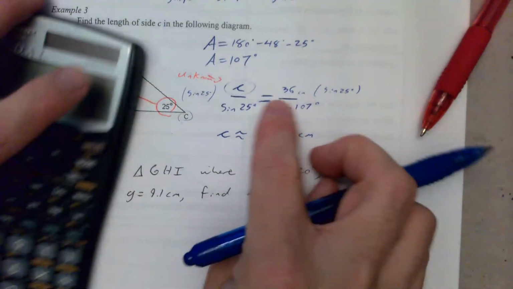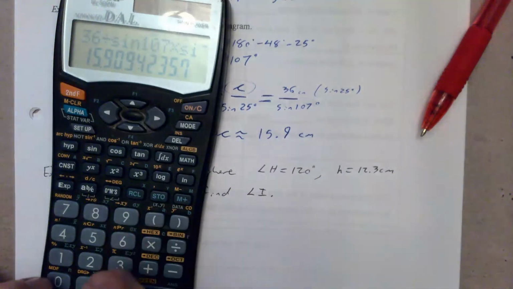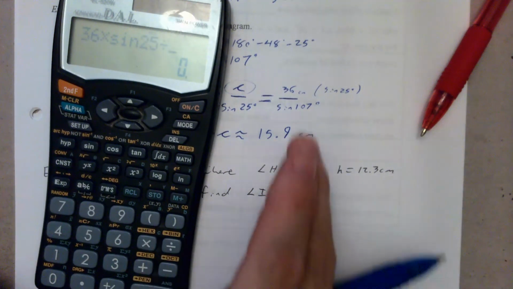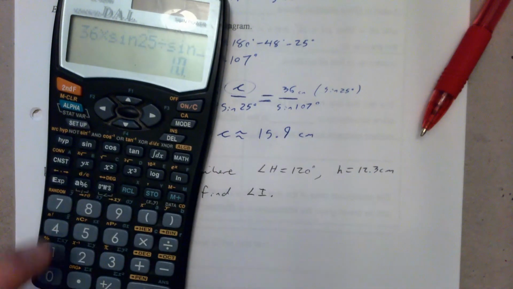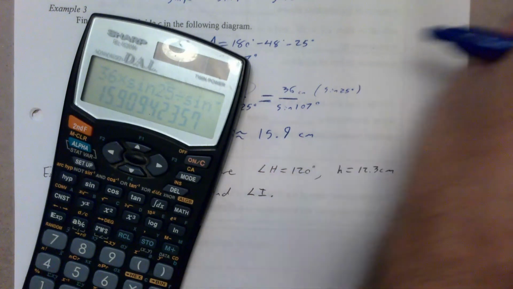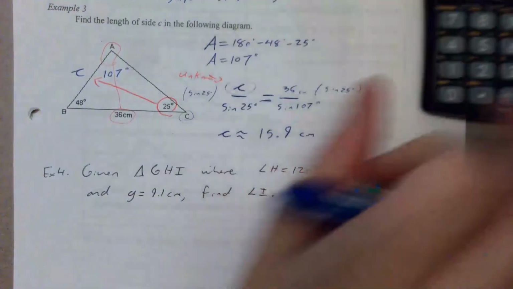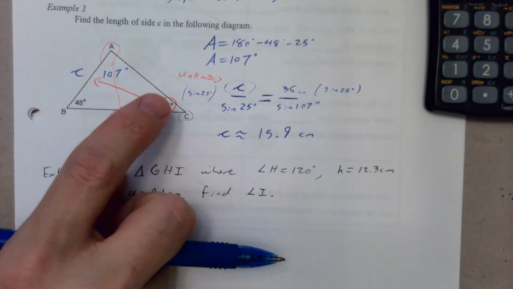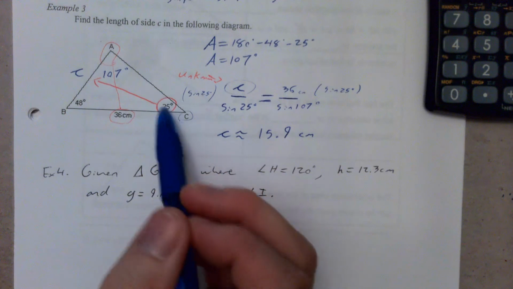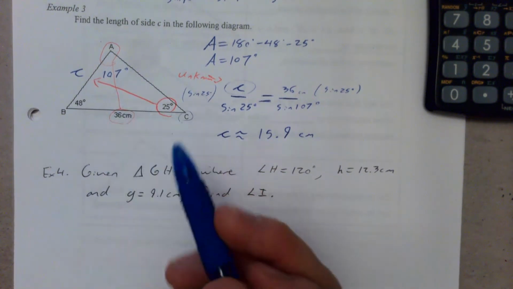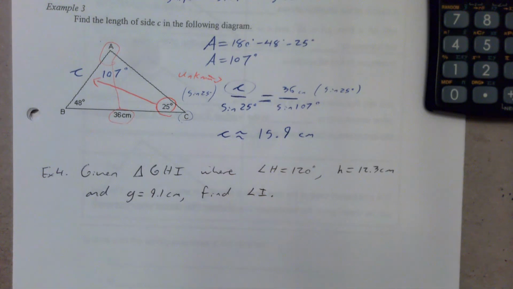The other way of typing this in, maybe multiply first and then divide. Let's try 36 times the sine of 25 divided by the sine of 107 equals. And yeah, I get the same answer. You cannot use SOHCAHTOA here because you don't have a hypotenuse. If you're focusing on, say, this angle as your angle of focus, you have two adjacent sides. SOHCAHTOA will not work because this isn't standard position.